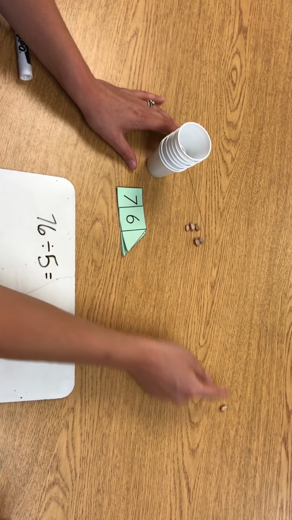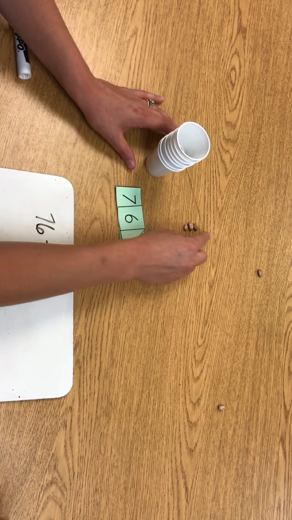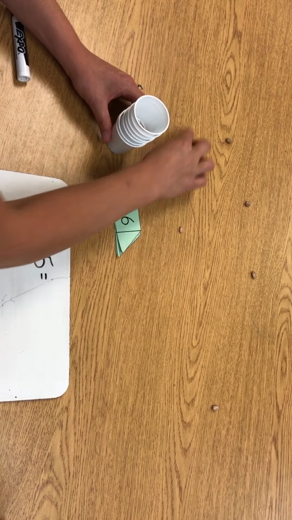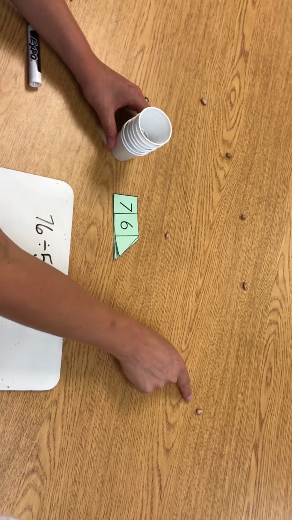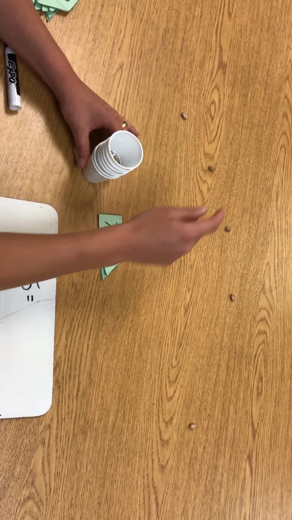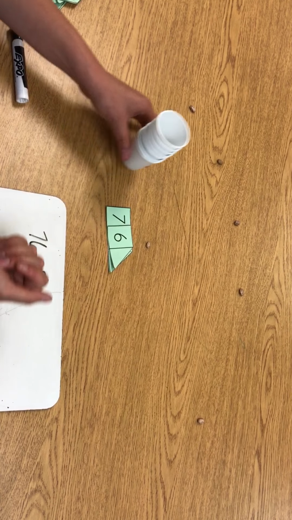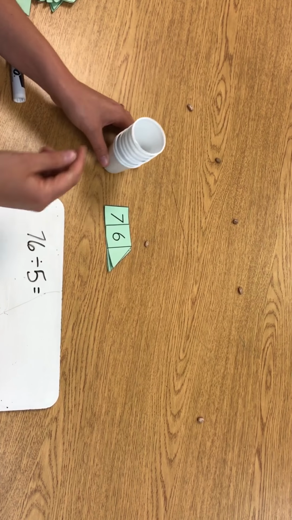So I'm going to go ahead and mark each of our 5 groups with our 1. So here's going to be one group, here's another group, here's another group, and here's another group, and here's another group. Let's check and make sure that's 5. 1, 2, 3, 4, 5. All right, I've got my 5 groups. Now, I have 1 in each group, but I still have to split up the 70.